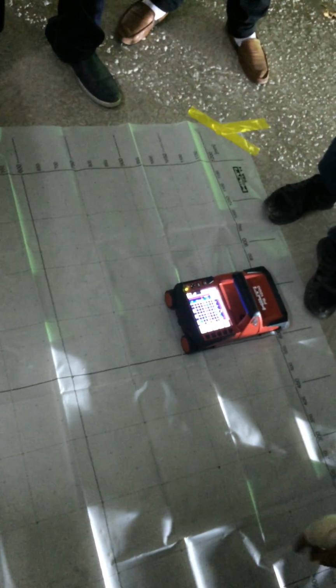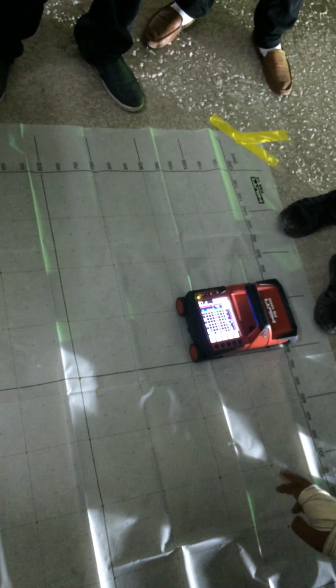Maybe it's a post tension cable, but there is also some chance that the device just sees part of the conduit.